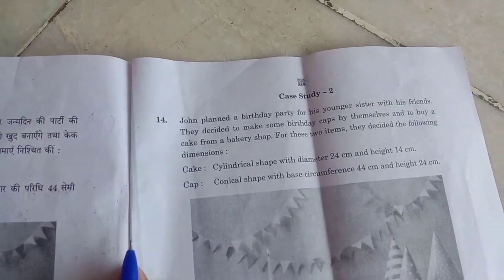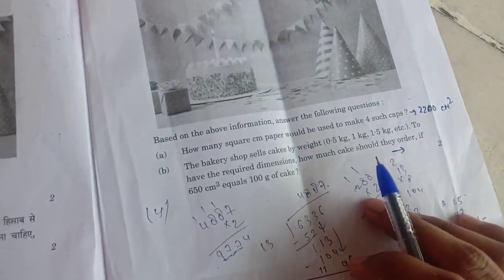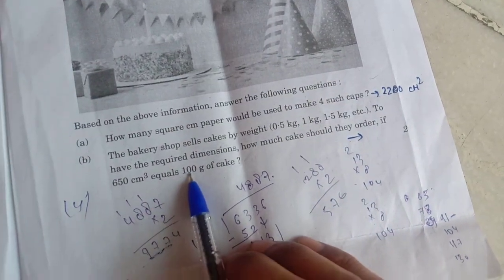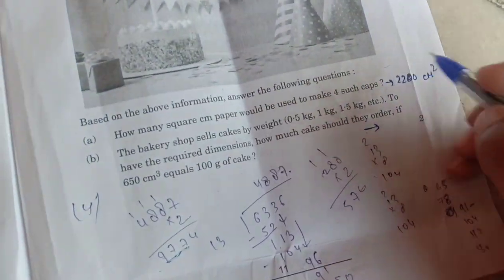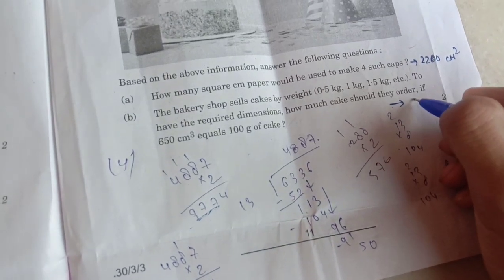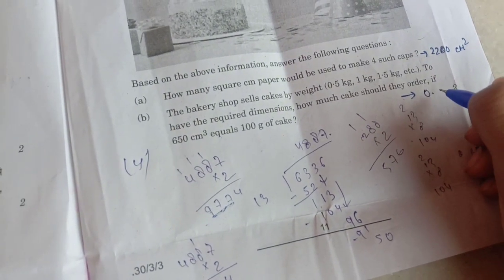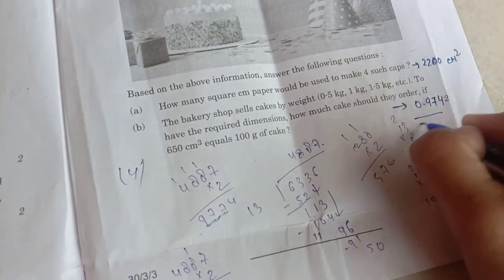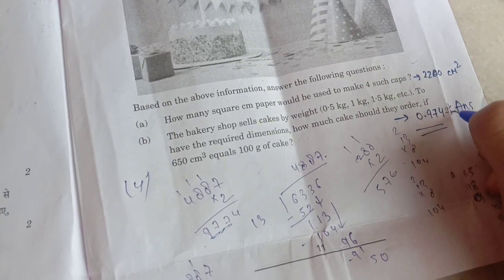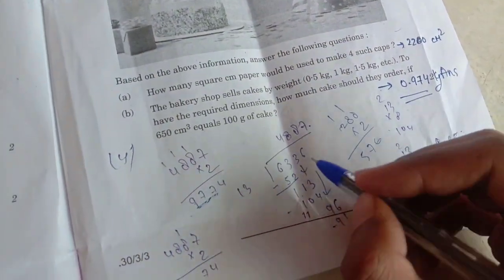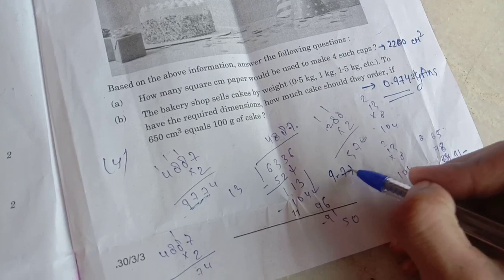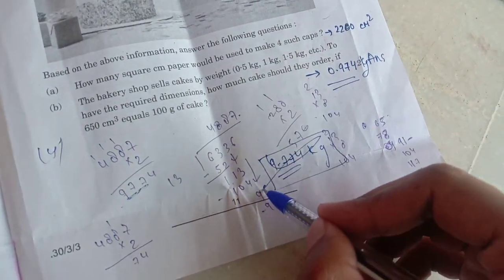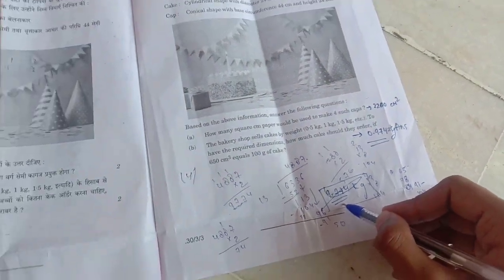And next we move to our last, the case study. That was the hardest case study for me. So our first answer was quite easy. It was 2200, but the B one was a little bit tricky, because it was based on concept. So let me tell you, it was getting something like 0.974 kg. And let me tell you my answer was 9.77 kg. So this little bit of a dot or point just cost me the dream to score 40 out of 40.